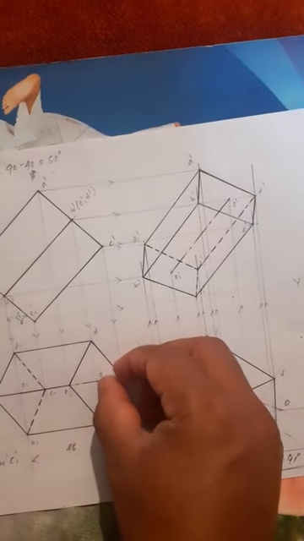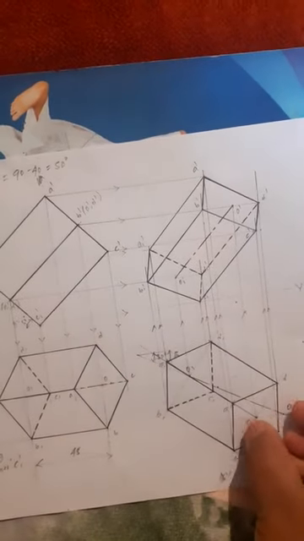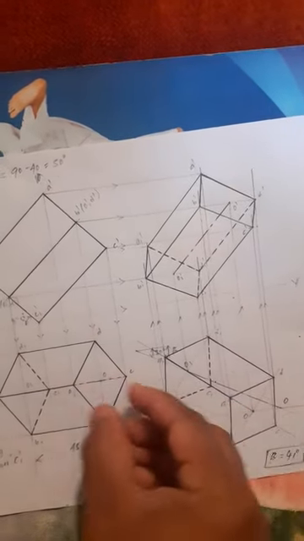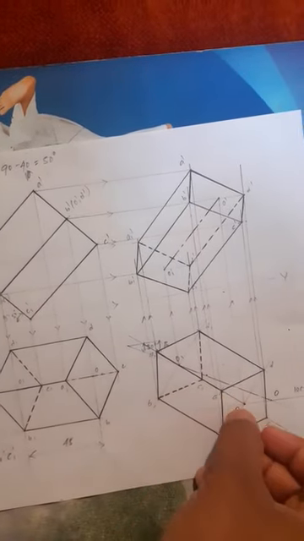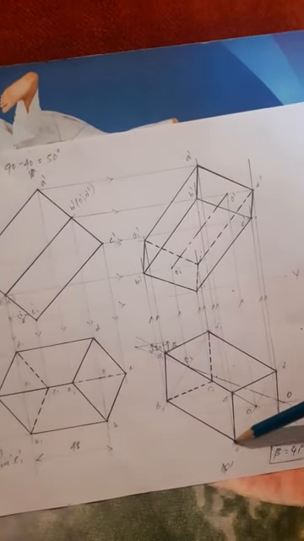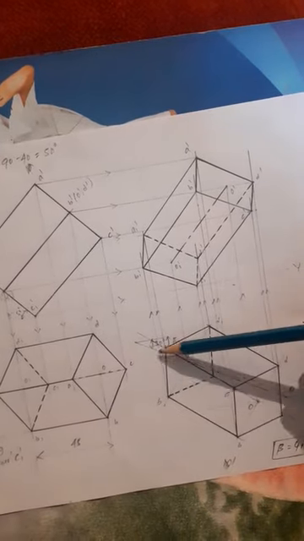Then OD is the same as OB. Draw an arc from O on the 90 degree line for OD and OB. Similarly OA is equal to OC. Then mark the corners A, B, C, D, and here A1, B1, C1, D1.